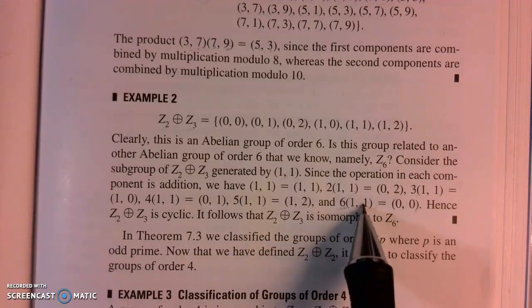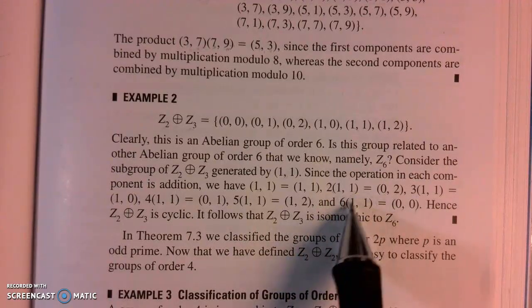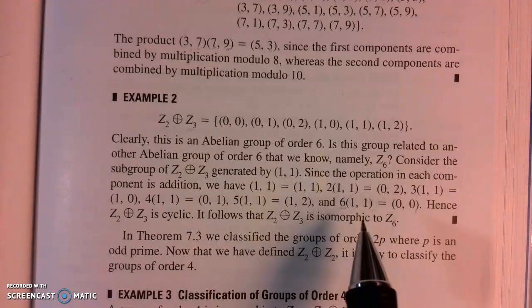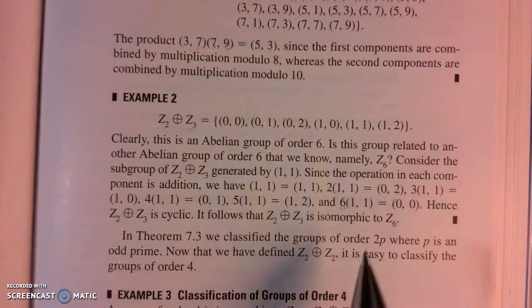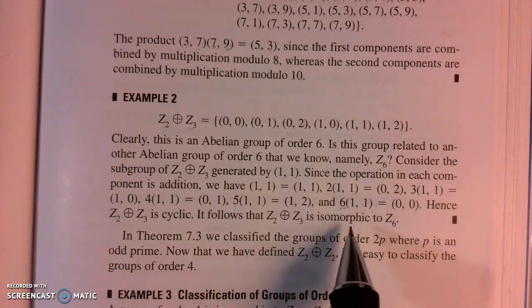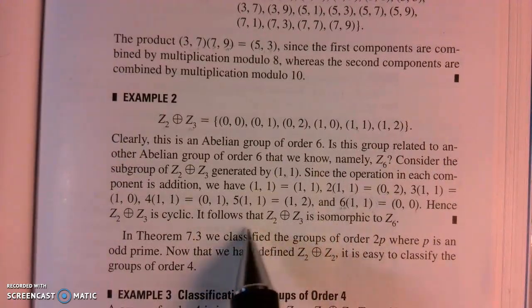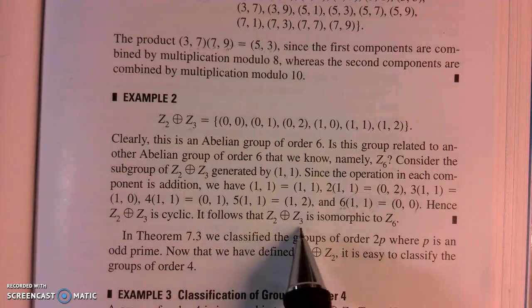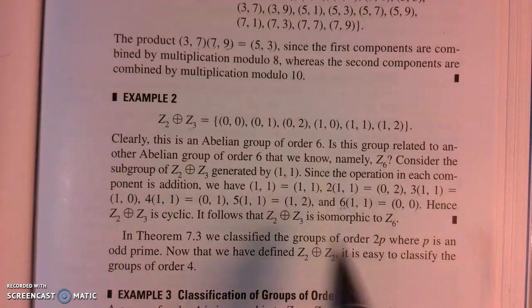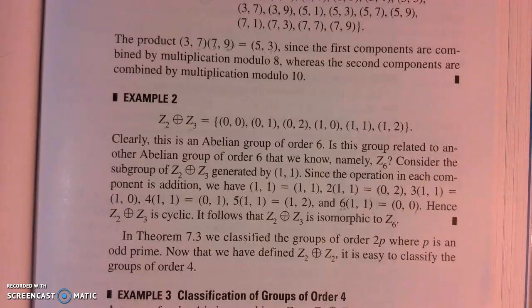And since we have an element of order 6, the pair 1, 1 generates the whole group. So the group is cyclic of order 6. And that's why it is isomorphic to Z6.